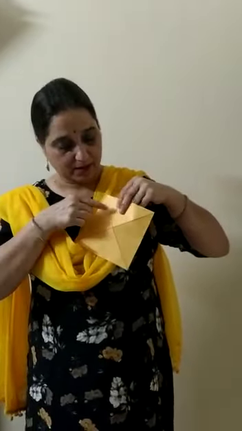Let's join these two opposite corners. Open it. Now let's join these two opposite corners. Open it. Now you can see the lines. Trace these lines with the help of a ruler and pencil. Now it will be like this. Now you can see two lines on a sheet of paper. This is a diagonal and this is also the diagonal. So this square has two diagonals.